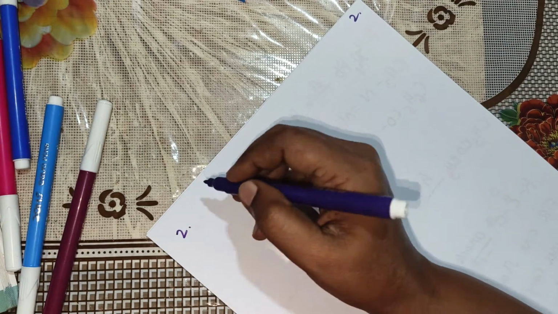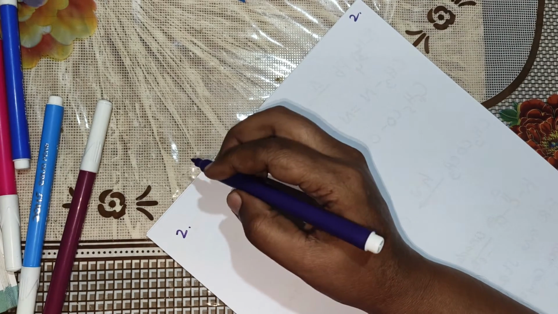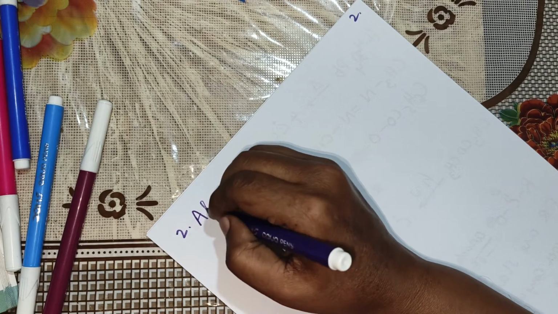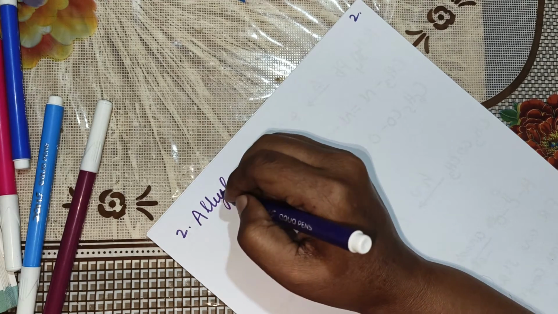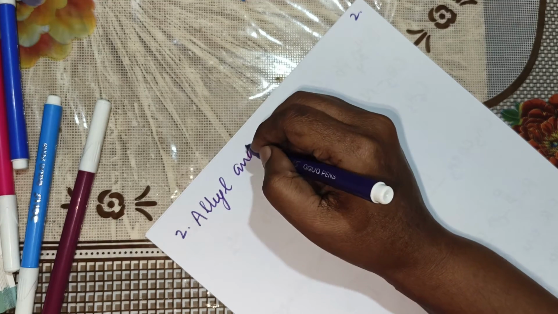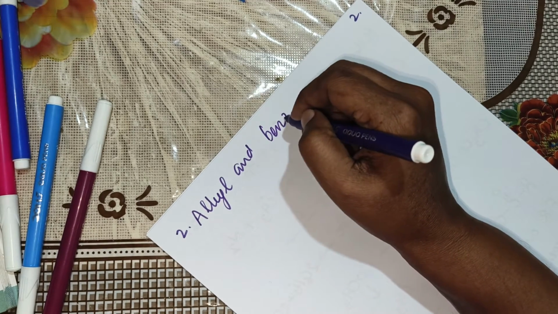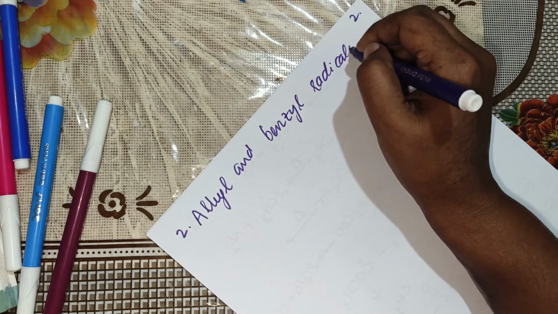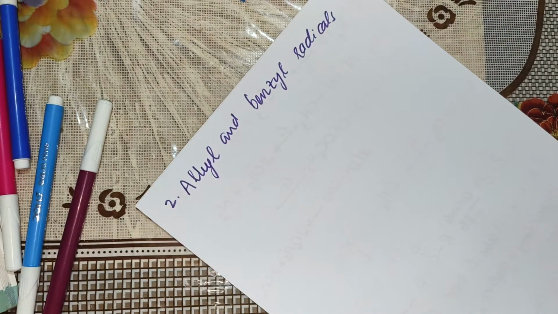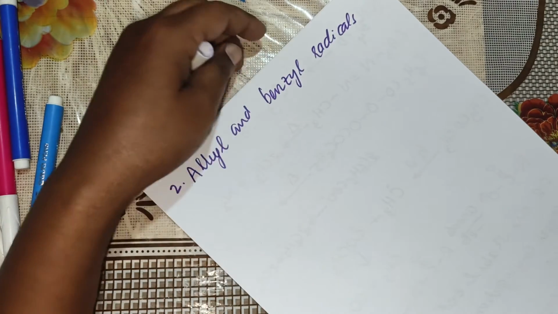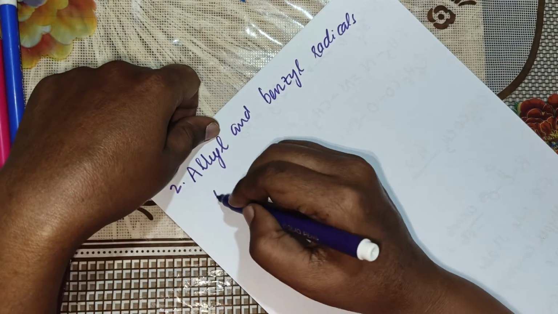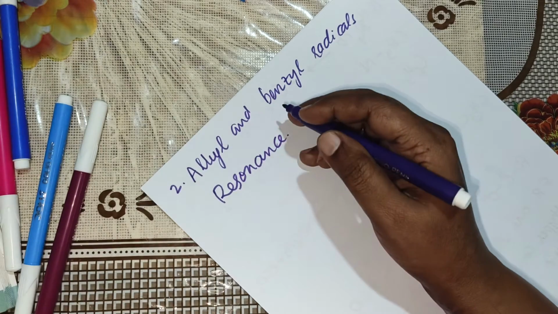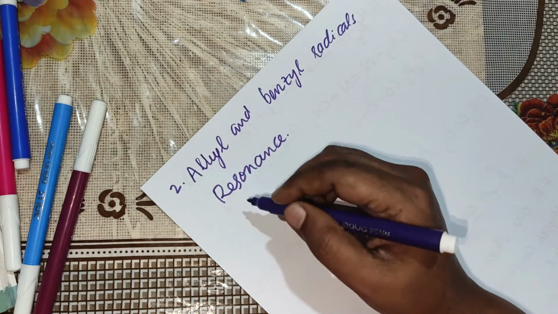Second example, let us take allyl and benzyl radicals. Let us see how they are stabilized. Here, what is involved? Resonance will be involved here. Second factor we can see here.